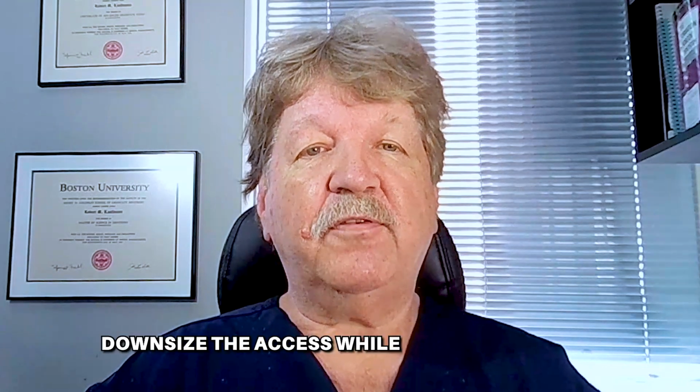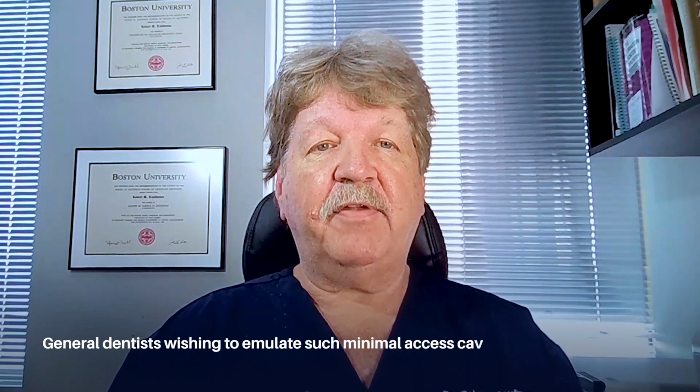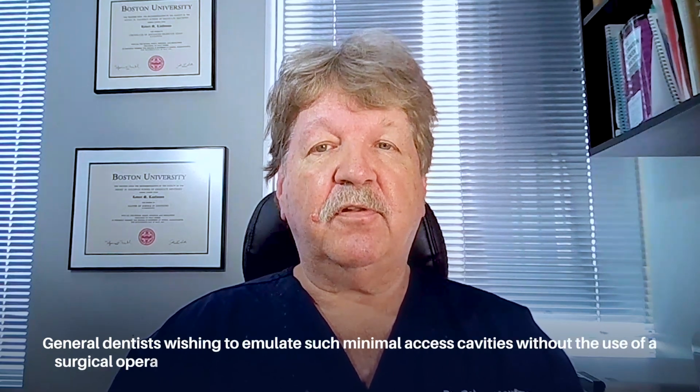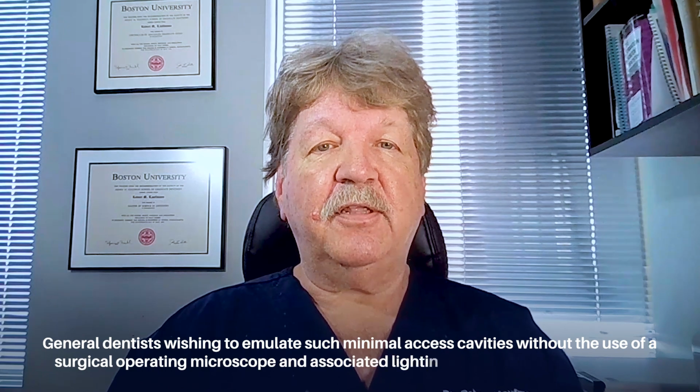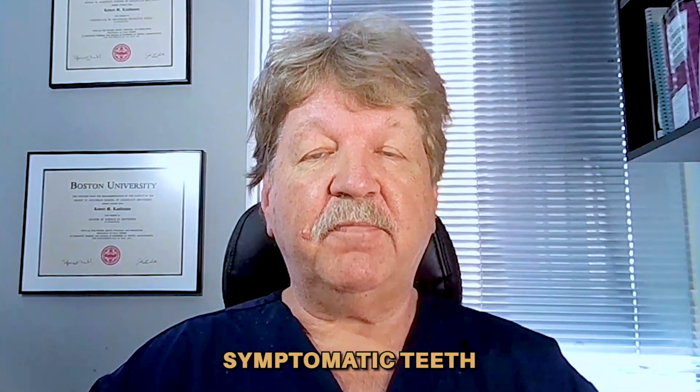Whereas in the past, endodontists tended to open the access to allow for better visibility, the surgical operating microscope has allowed us to downsize the access while still maintaining optimal visibility. However, general dentists wishing to emulate such minimal access cavities without the use of a surgical operating microscope and associated lighting are going to miss anatomy, and this will result in symptomatic teeth.